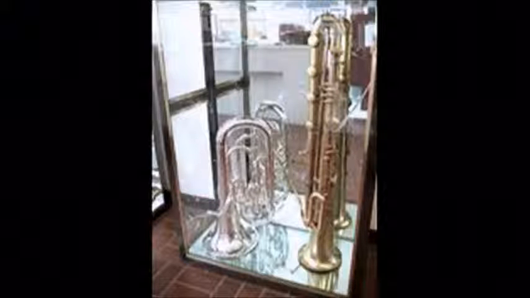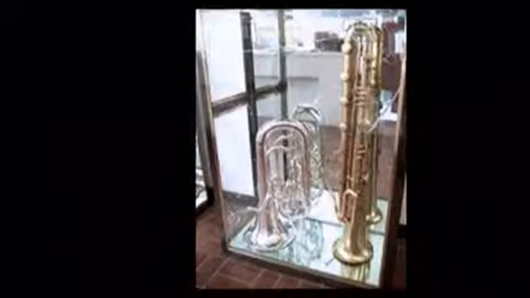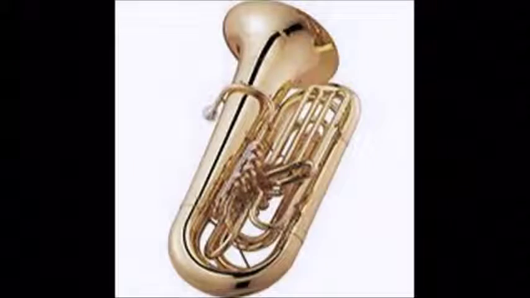The second one is the ophicleide. Ophicleide is a keyed brass musical instrument similar to the tuba. It is a conical bore keyed instrument belonging to the bugle family and has a similar shape to the bassoon. Ophicleide, like the serpent, was a bass instrument. The third one is the tuba. Tuba is the largest and lowest pitched brass instrument. The sound is produced by vibrating or buzzing the lips into a large cupped mouthpiece.